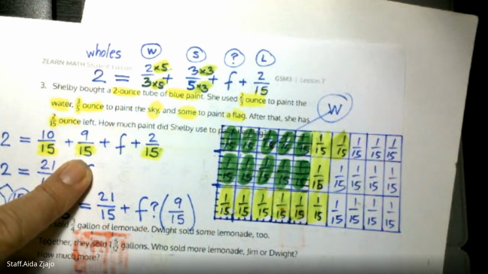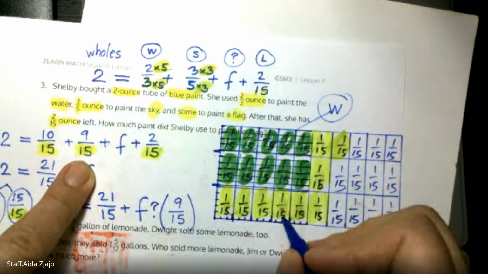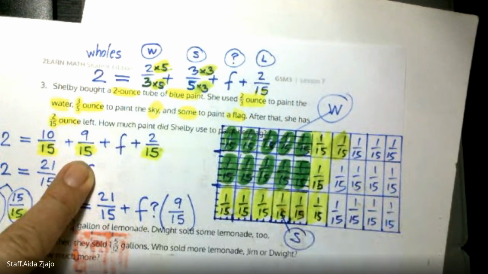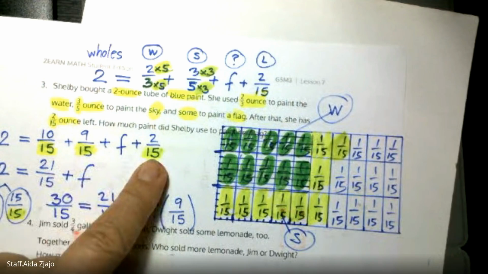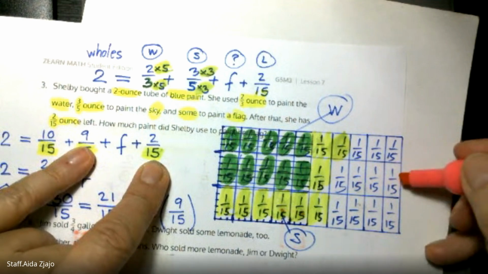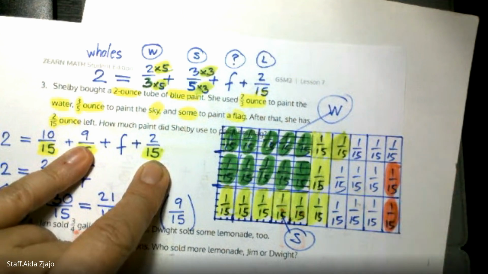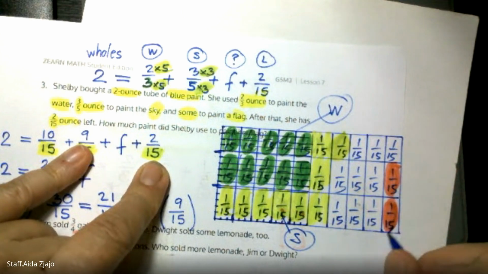9 are 9/15 is a sky. This is the sky. And then 2/15s are left. Let's see, this are 1, 2/15s are left. Okay, left.